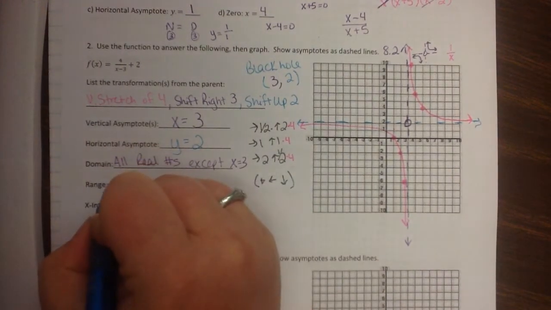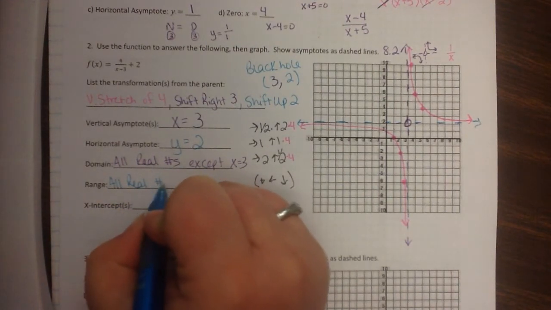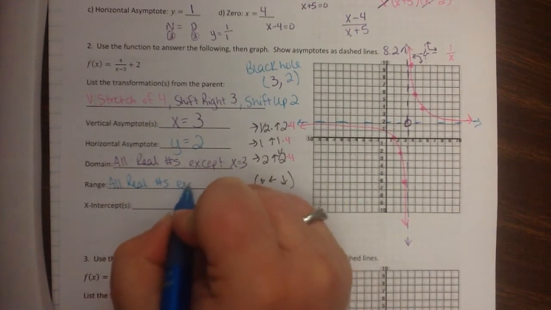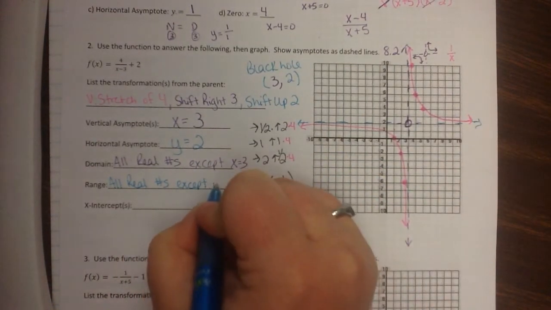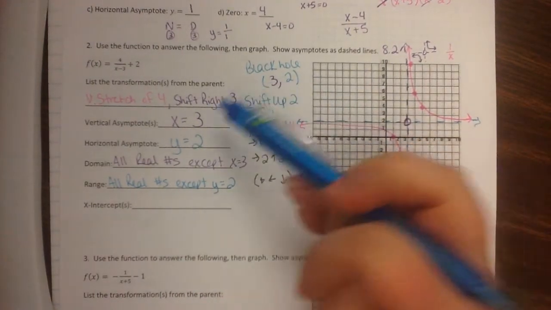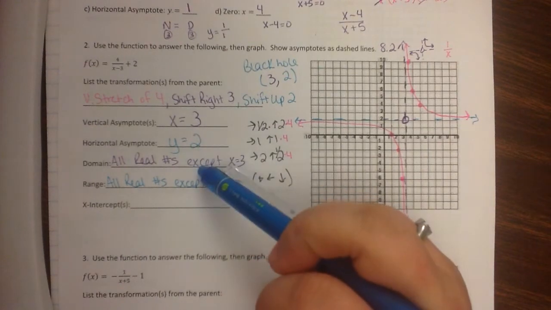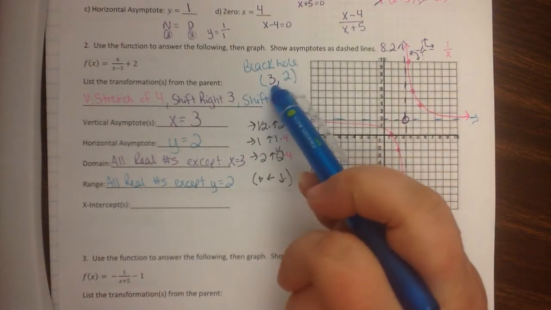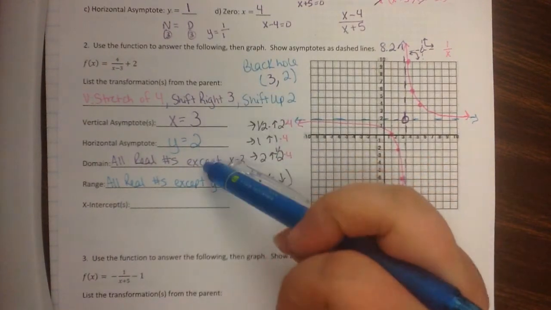Now my range is bottom to top, and it is going to be all real numbers except the y value of my black hole. Okay, so notice I did my black hole, my shift, vertical asymptote, and domain all in the same color. So be careful when you do that, because if you miss one of them, then you'll miss all 3.